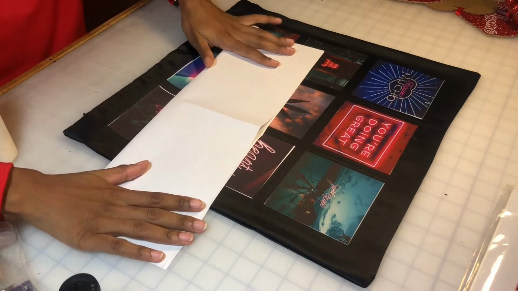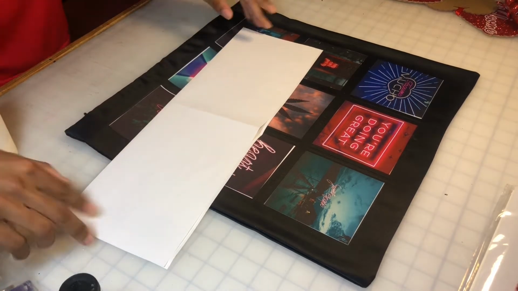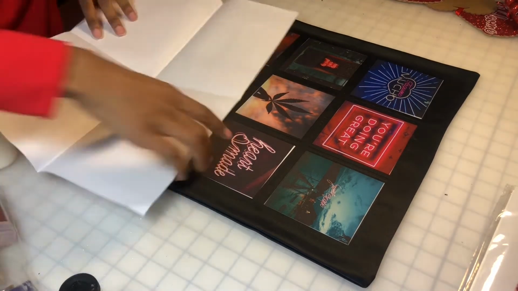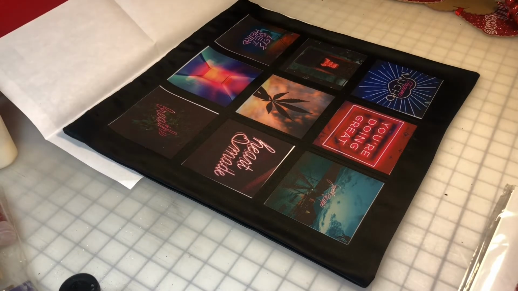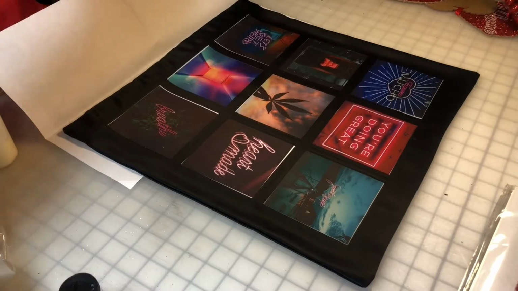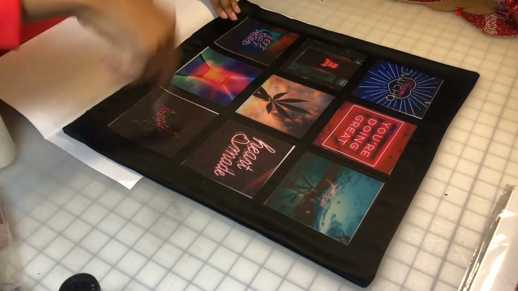in half. Make sure you put a crease, and it's going to come in handy. Now, place it underneath your pillowcase. And you don't necessarily have to do this step. I'm just doing it because it's easier for me. I'm just going to dust off the glitter that's already on there.